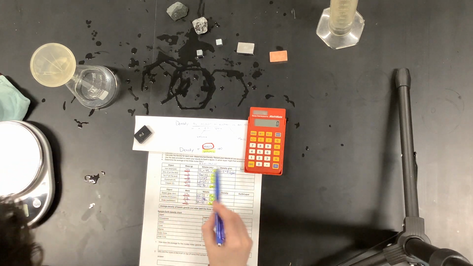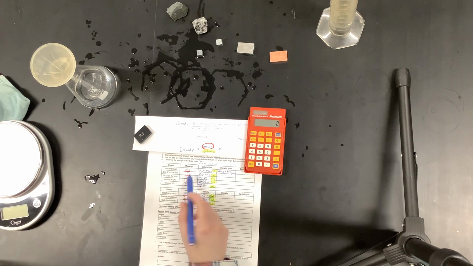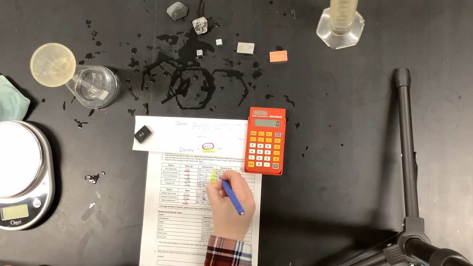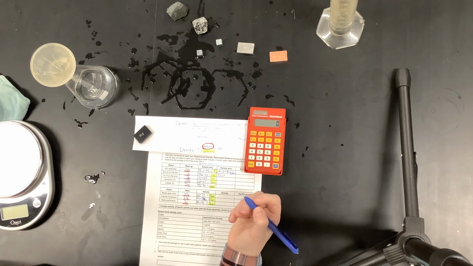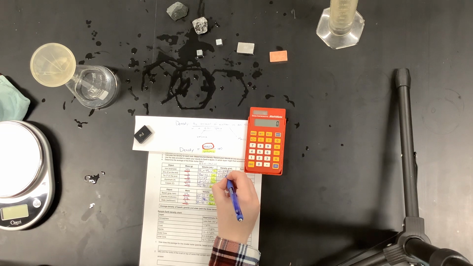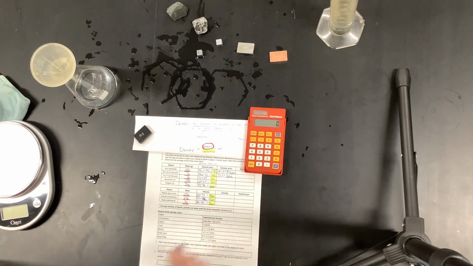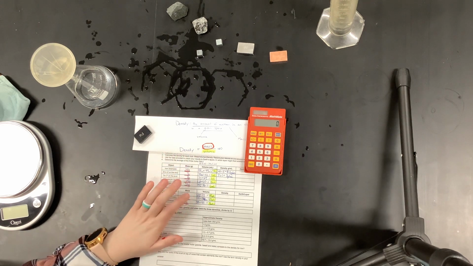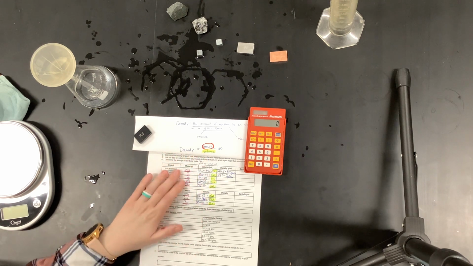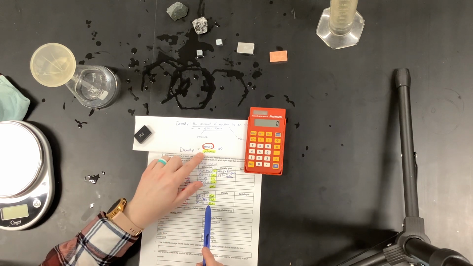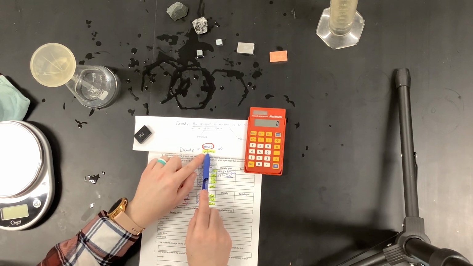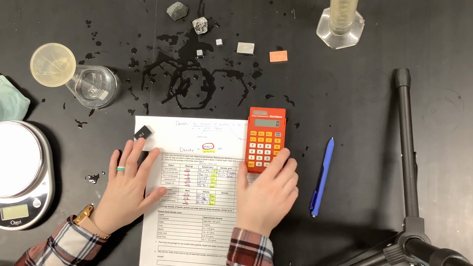So zinc, we need to take our mass, which is 7, divided by 1. 7 divided by 1, anything divided by 1 is the same number. So we have 7, and we have grams per milliliter. Okay? Go ahead and calculate the remainder of these from what we went through. If you need to refer back to this, you can, or write down the density equals mass divided by volume. That would be of great help to you.